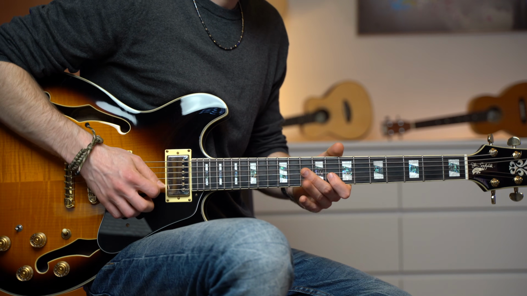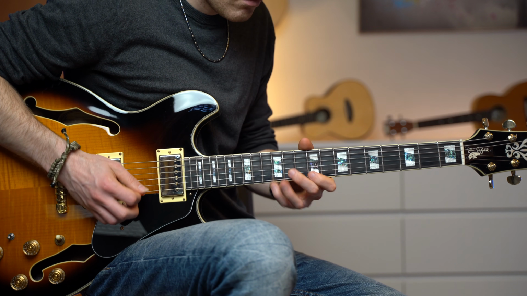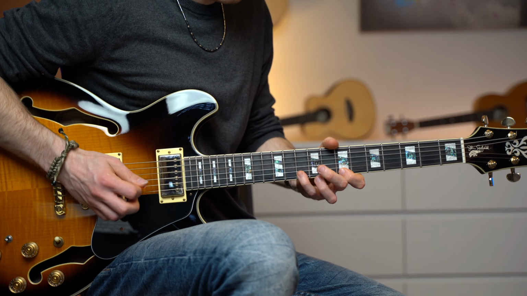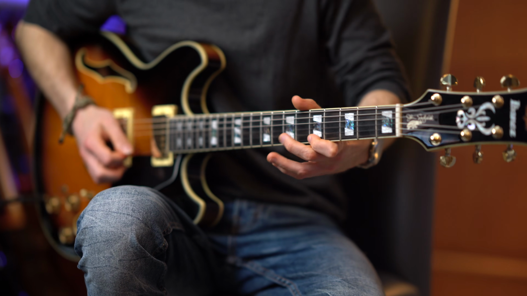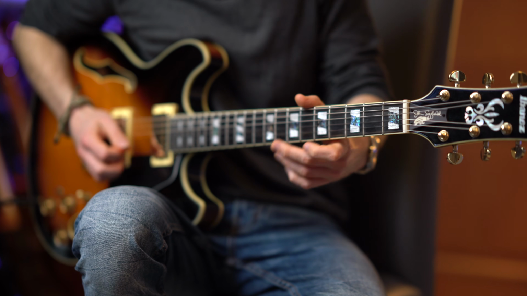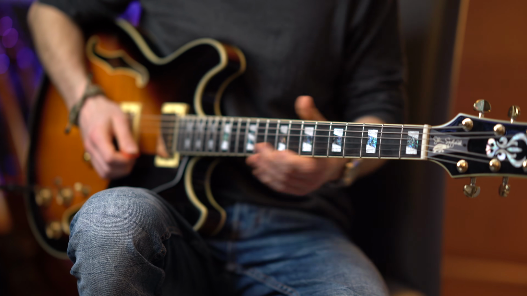Now we can also take it a step further and use more technique. So instead of focusing on playing just 1 or 2 notes with tone and feel, we can actually play something that is more technical, right? Maybe a couple of arpeggios. And even in this case, we still have call and response.